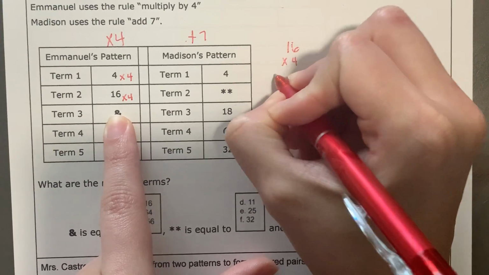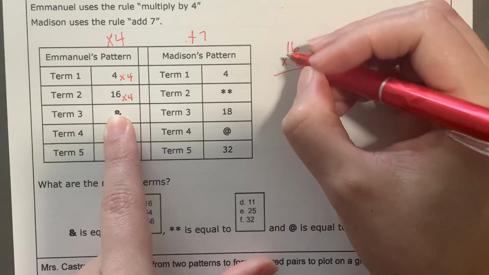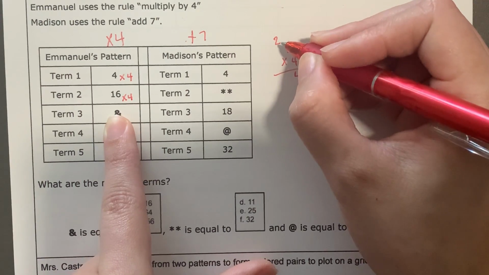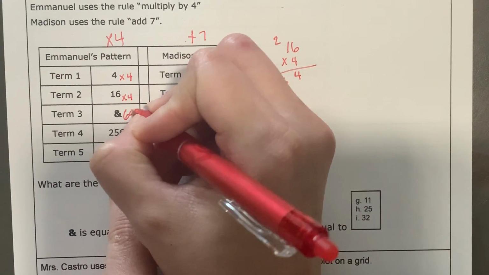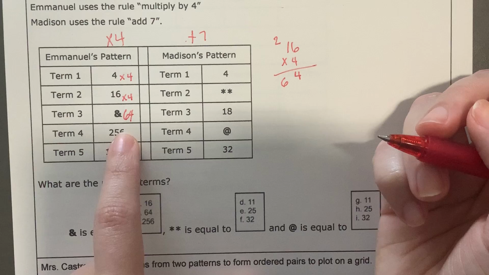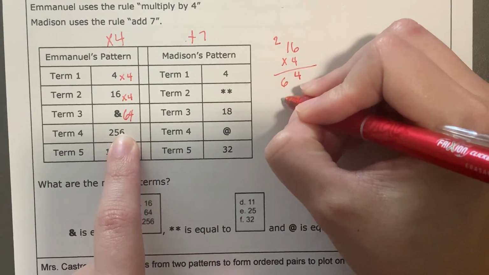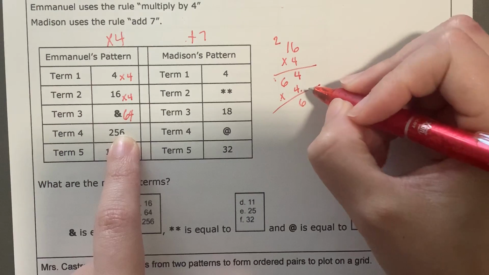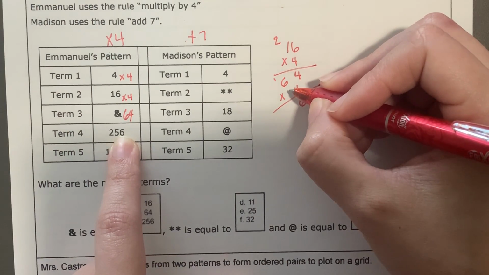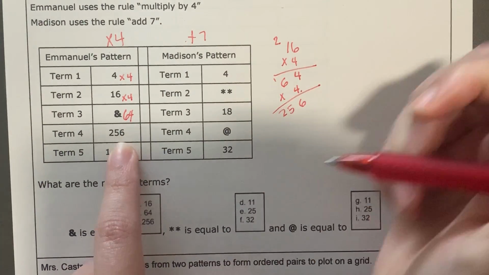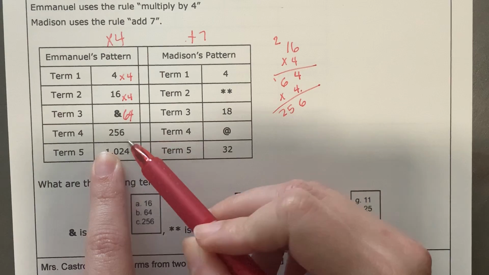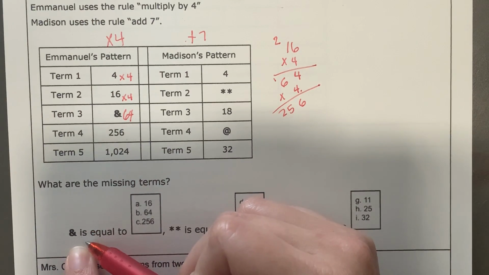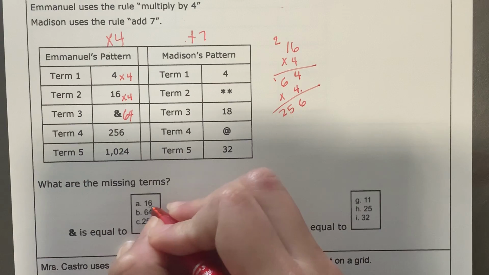Then if I have 16 and I multiply by 4, go ahead and do some side work. 16 times 4. 4 times 6 is 24. 4 times 1 is 4, plus 2. So 64 should be here. But I'm not gonna stop, I'm just gonna double check my work. So then I keep going with my rule times 4. What's 4 times 4? 16, correct? What's 4 times 6? 24, add 1, 25. And is this 256? Yes, so that checks out. All right, so then for this symbol, it is equal to 64. So that's going to be B.